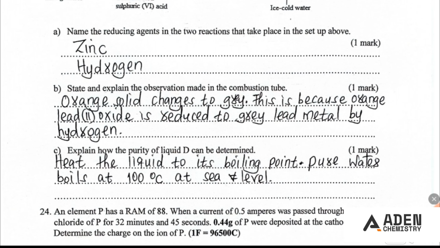So part B, state and explain the observation made. We said orange solid turns to gray, and the reason is orange lead(II) oxide is reduced to gray lead metal by hydrogen. Then part C, to determine the purity of liquid D, we can say heat the liquid to its boiling point. Then we have to know pure water boils at 100 degrees Celsius at sea level and freezes at 0 degrees Celsius at sea level.